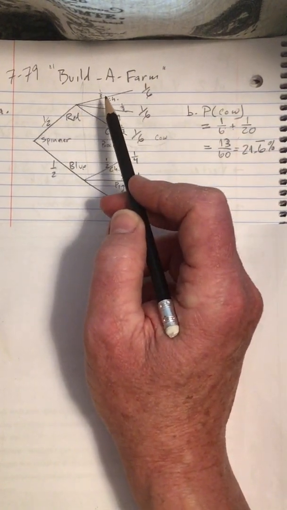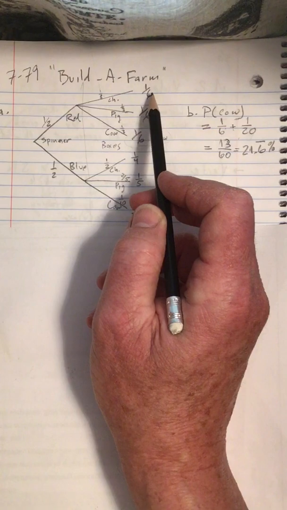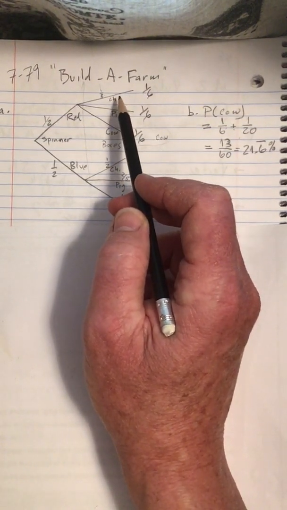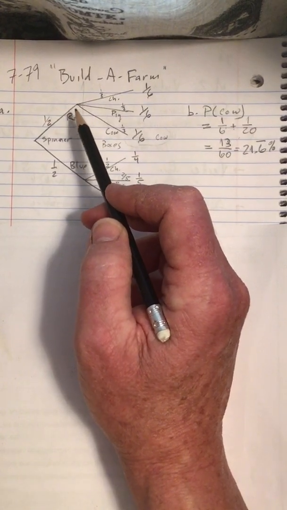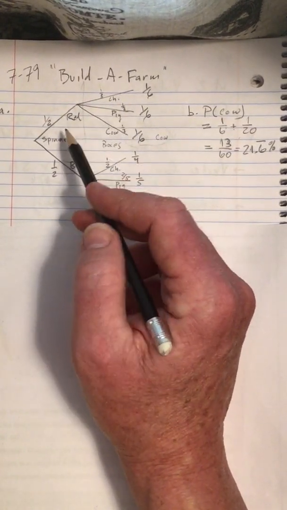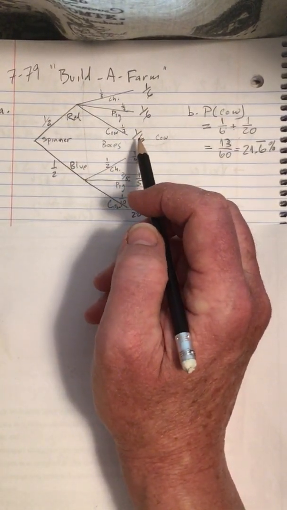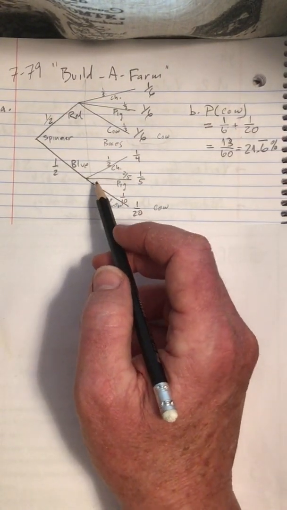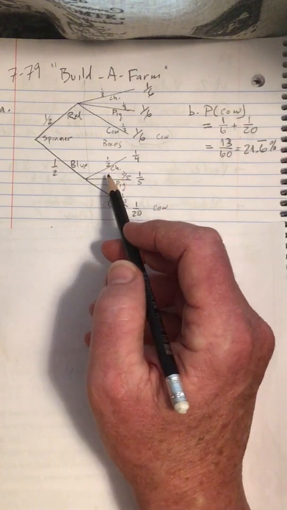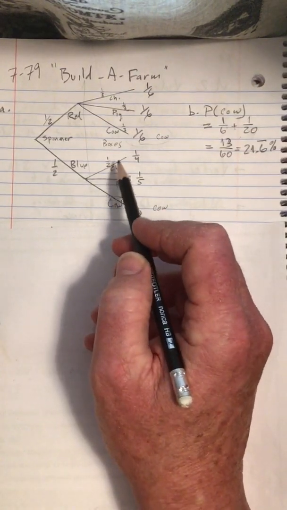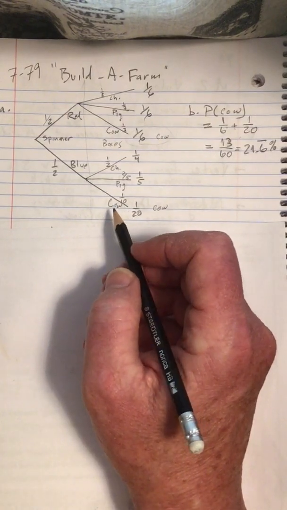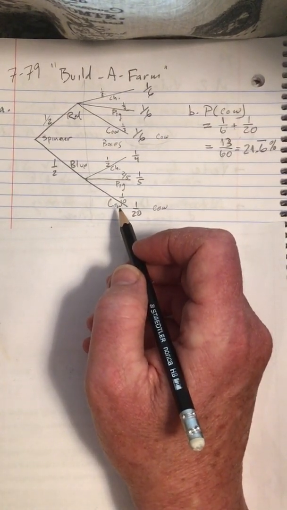So 1/2 times 1/3 is 1/6, and that's the probability of spinning red and getting a chicken. So it's 1/6 for all of these. Down here in the blue box, it's a different distribution of plastic animals. There are 10 plastic animals. 5 of them are chickens, 4 of them are plastic pigs, and the prize of all is the blue cow, apparently, because there's only 1 of those.